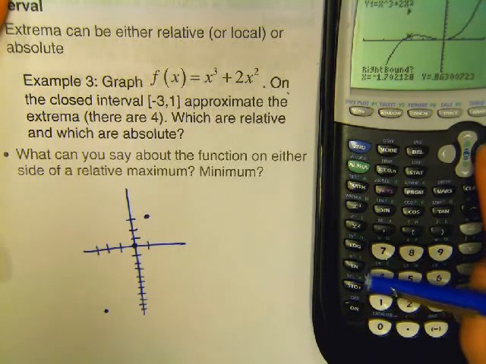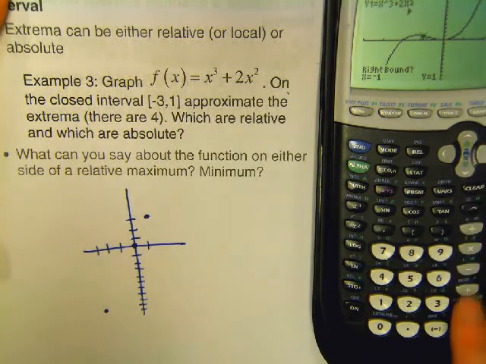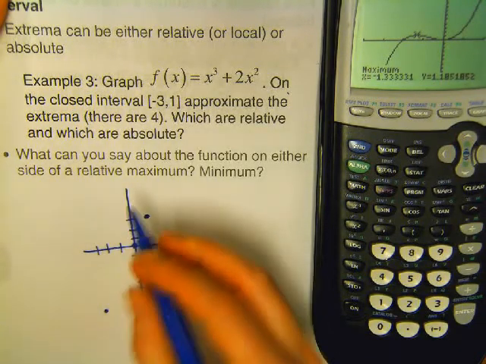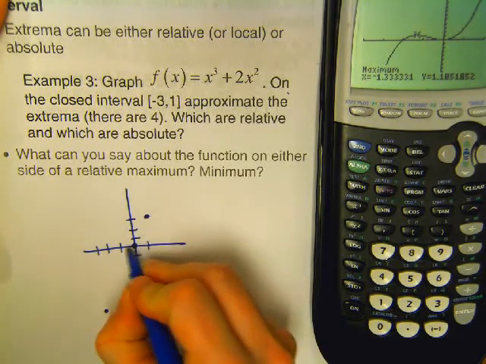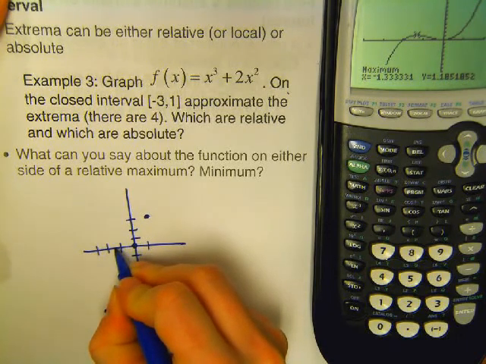It is negative 1 1/3, about 1.18. Okay, so something like this would be my sketch.